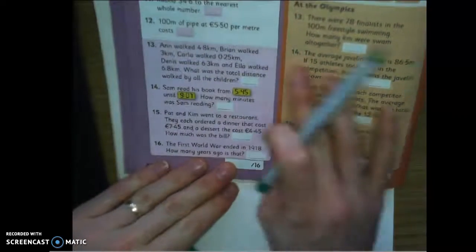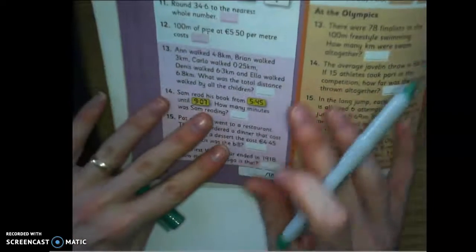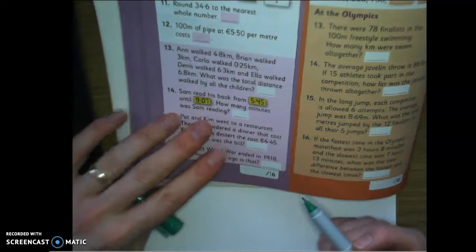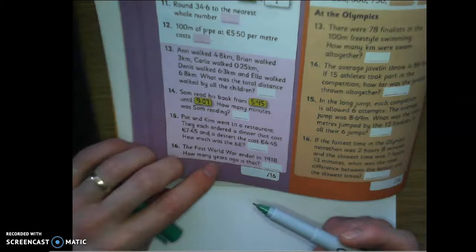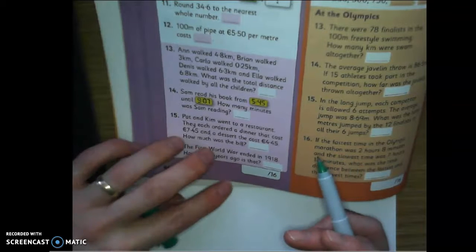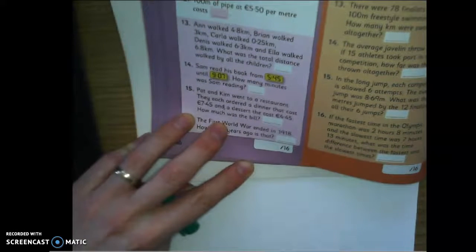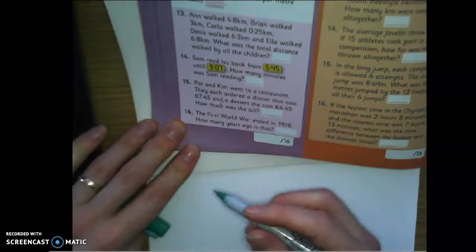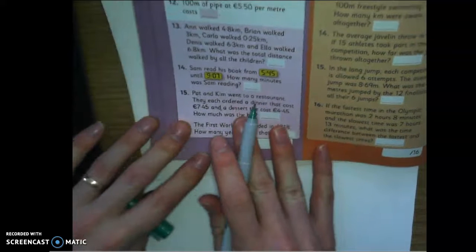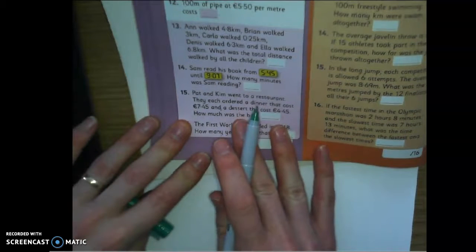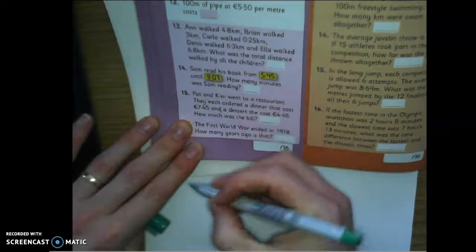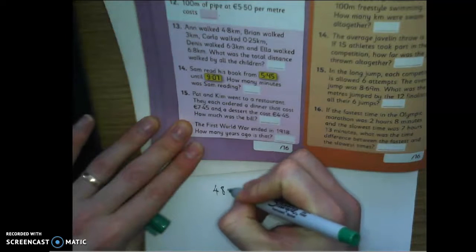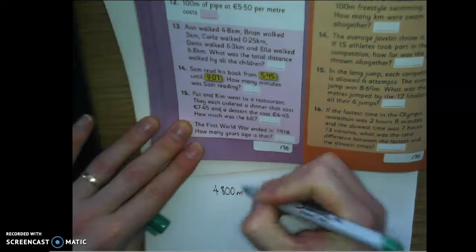Okay, let's see, Anne walked 4.8 kilometers. Brian walked 3 kilometers. Carla walked 0.25 kilometers. Dennis walked that. Ella walked that. What was the total distance walked by all the children? So we add them all up. What I'm going to do is turn it all into meters. So Anne walked 4.8, that's 4,800 meters.